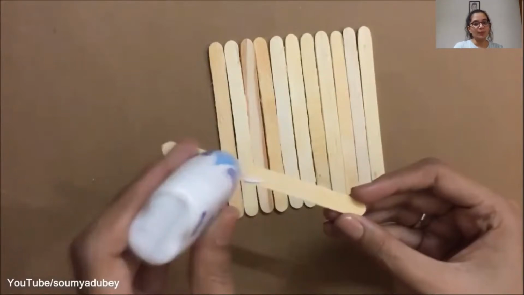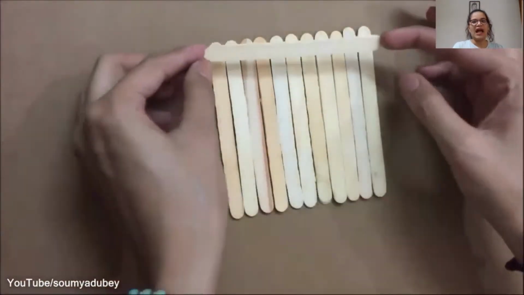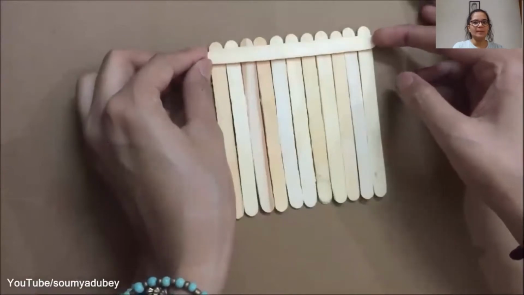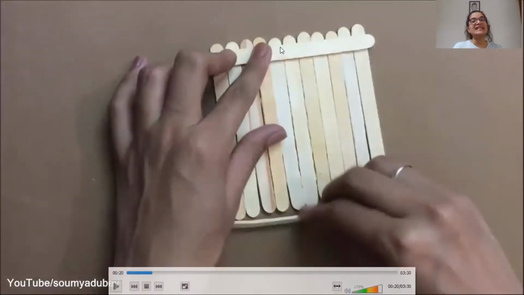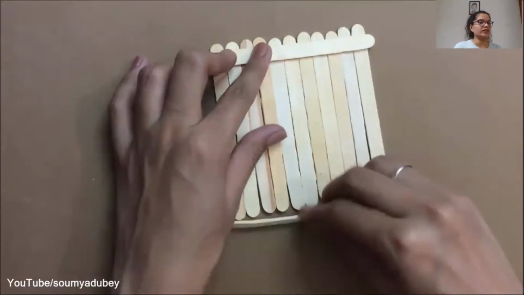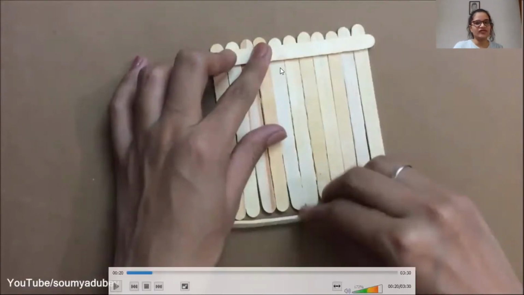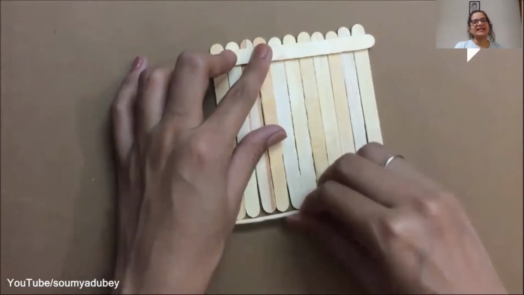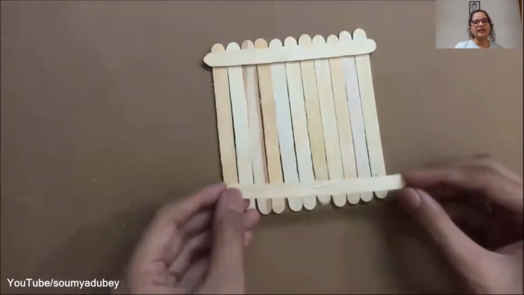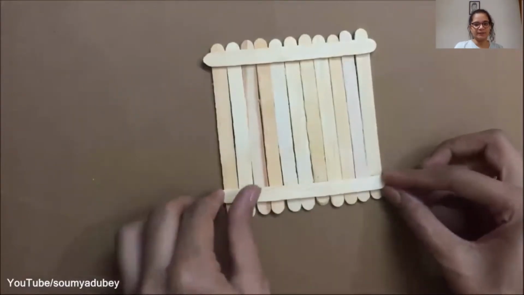Now I'm going to put glue on one candy stick. I'm going to take another candy stick, apply glue on it fully, and place it on one side. Can you see? On one of the sides, which is different in direction. So if all my candy sticks are facing vertical, I'm going to place a horizontal stick. Next, take another stick, apply glue on it and paste it on the other side.